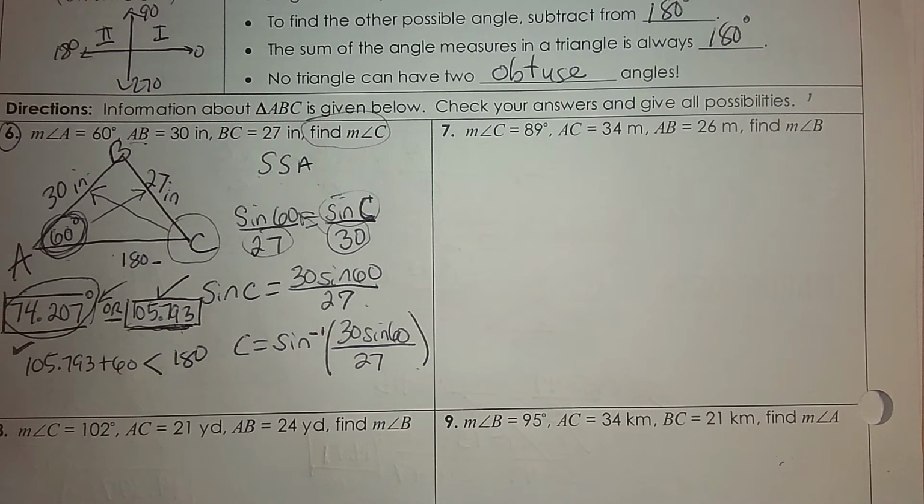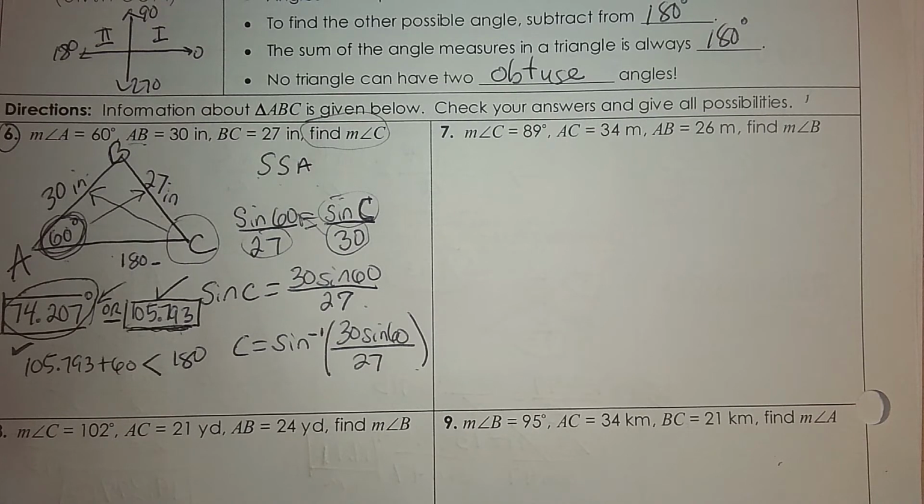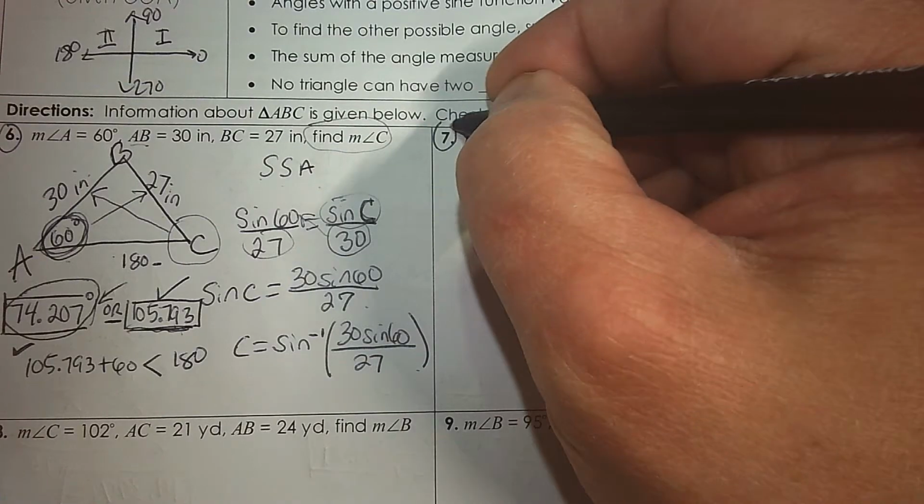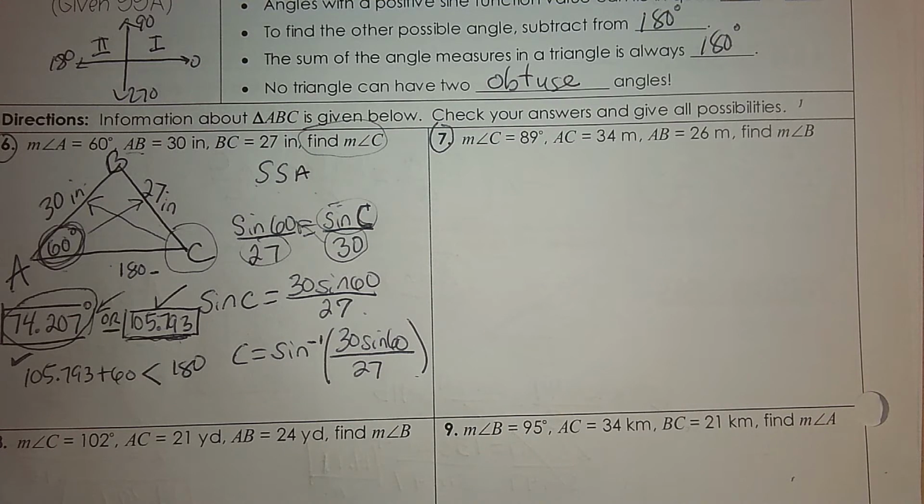This will be better as we practice. So let's try it again. Number 7. Can you draw it, label it, can you find it? And we're going to work together.